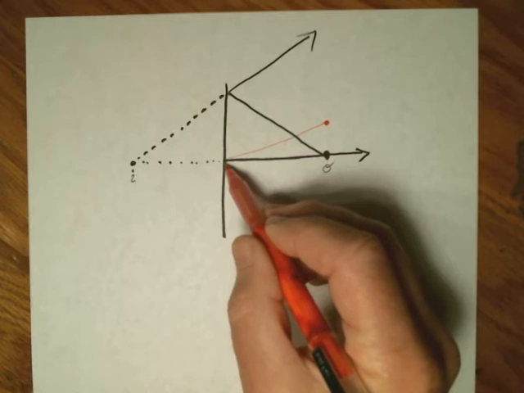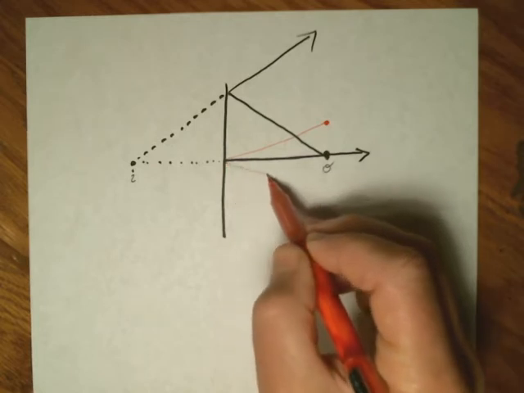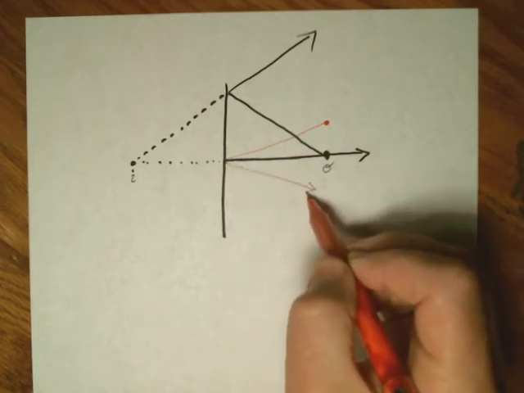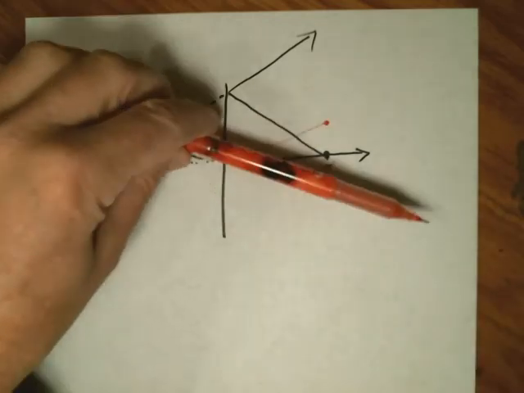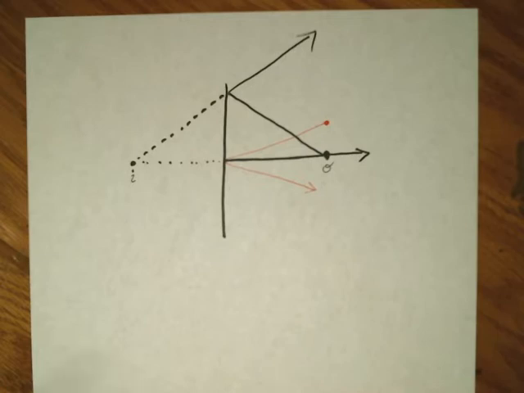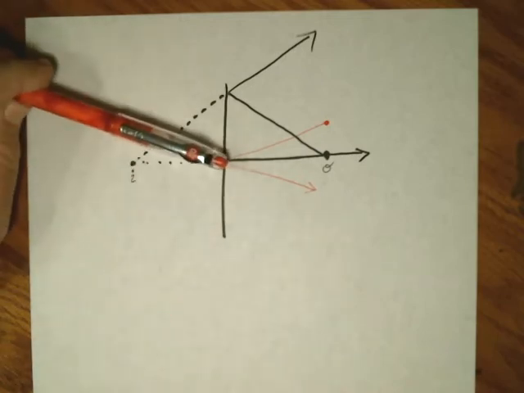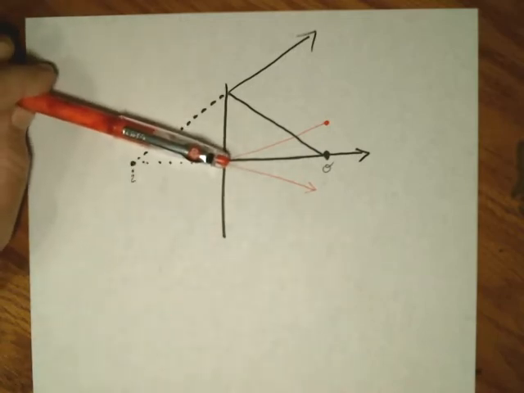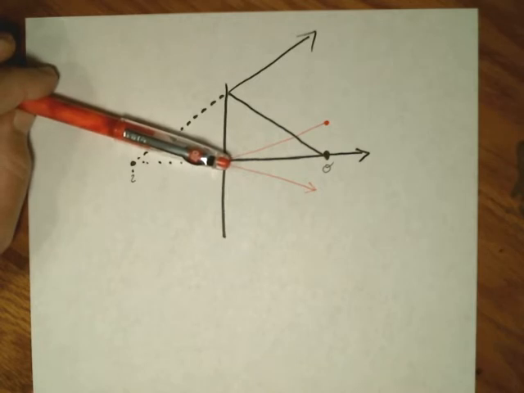Well, it's particularly easy to draw the reflection of that one accurately because I know that those angles above and below the axis are going to be equal in specular reflection. And then, without even drawing a second ray, I know that the image of the red point has to be above the axis because the dashed line traced back would be back here above the axis.